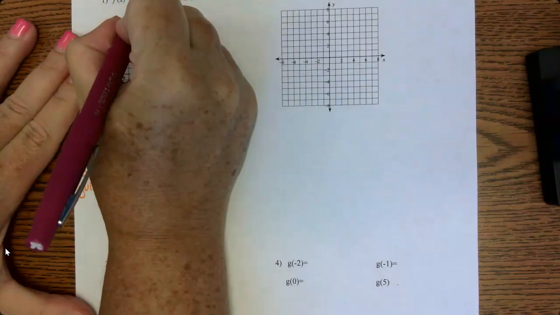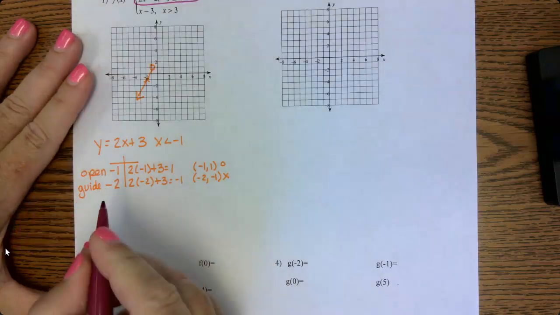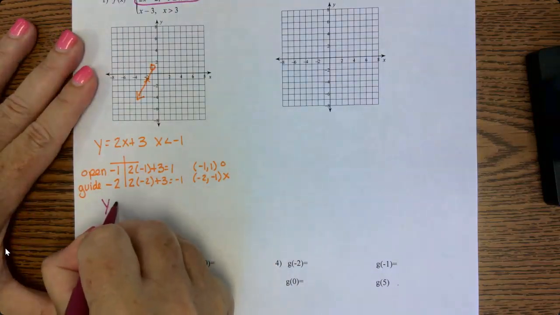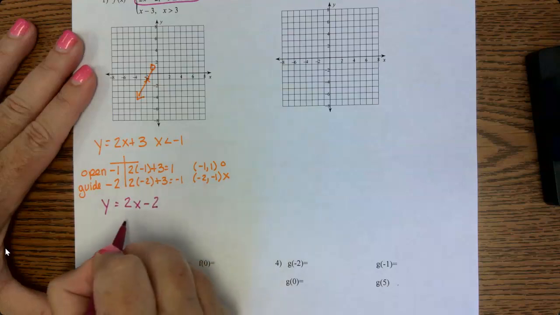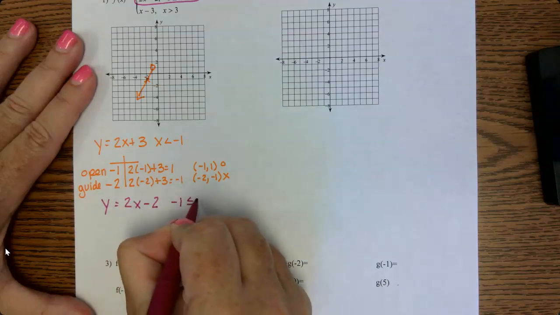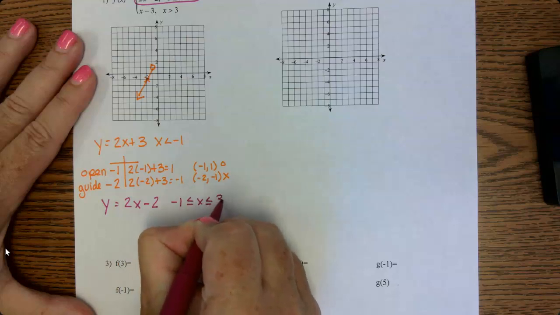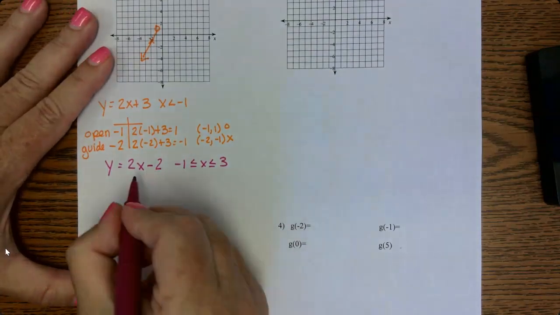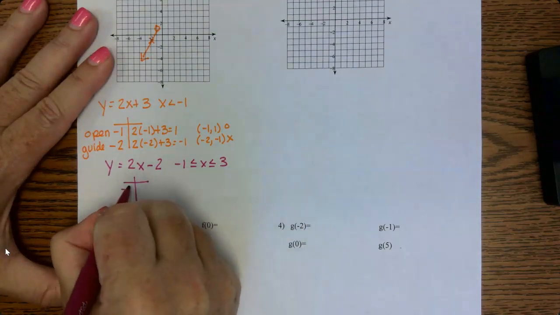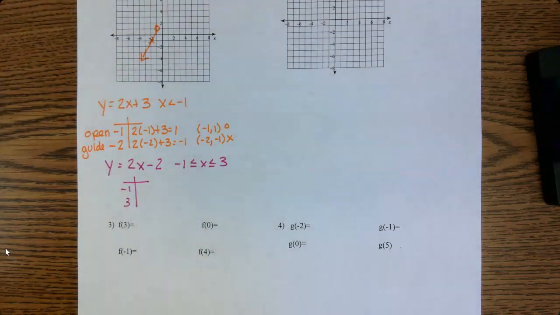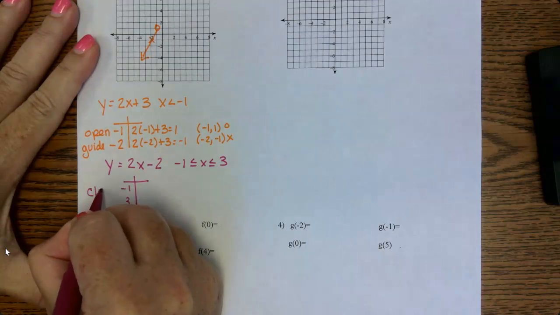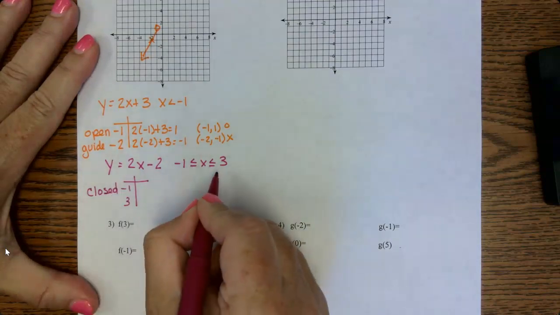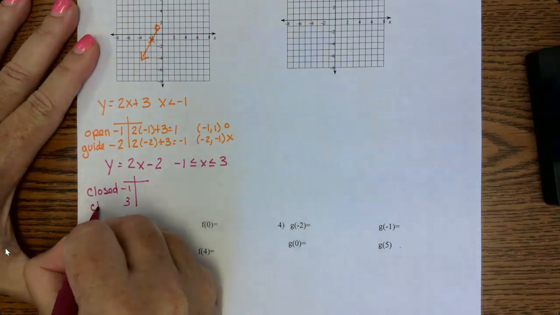Now, we're going to go to the next equation. So y equals 2x minus 2. And that's from negative 1 to 3. So we're going to do negative 1, and we're going to do 3. Equal to bar, closed. And we also have a closed again here at 3.